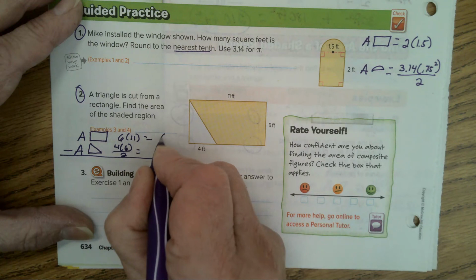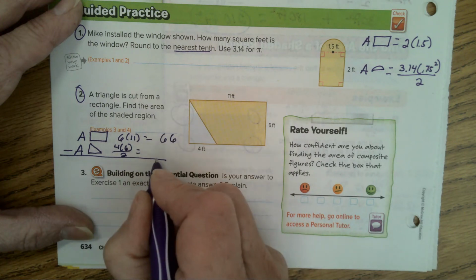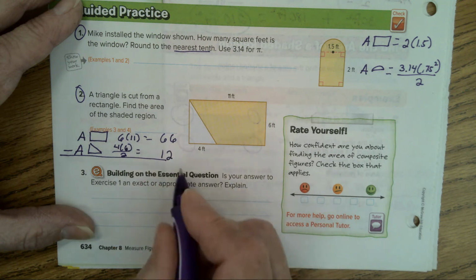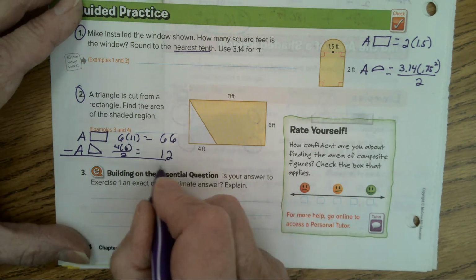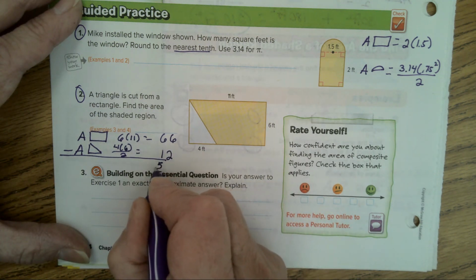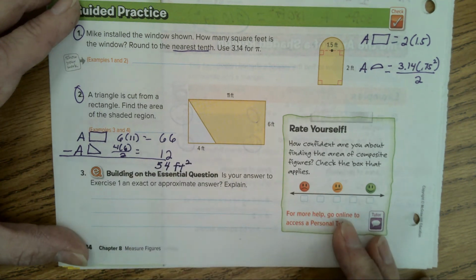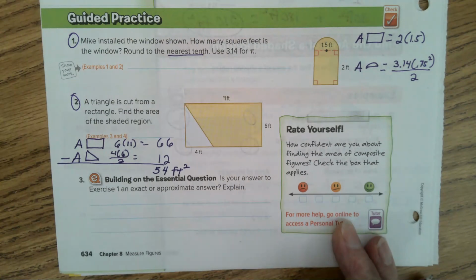So you'll have 66 minus 12. I think, yeah, 24 divided by 2 is 12. Subtract that, and the answer will be 54 feet squared. Any questions on how to do 1 and 2?